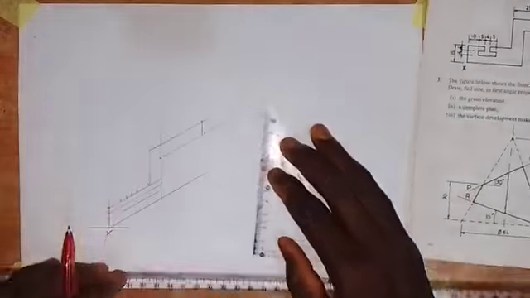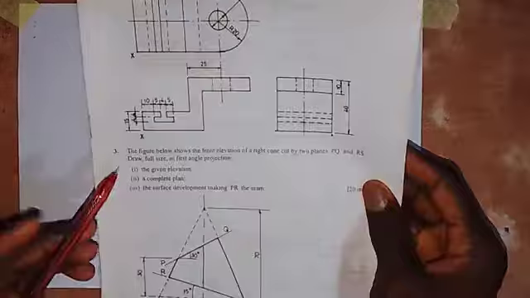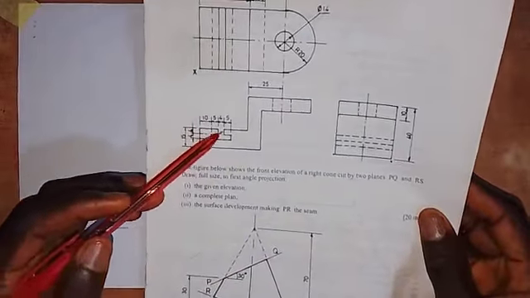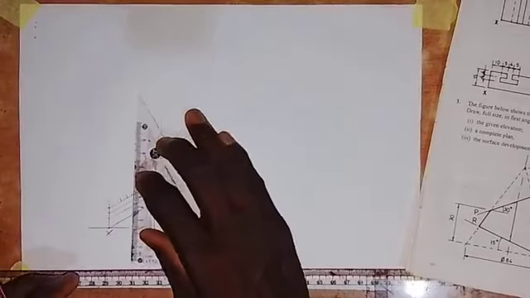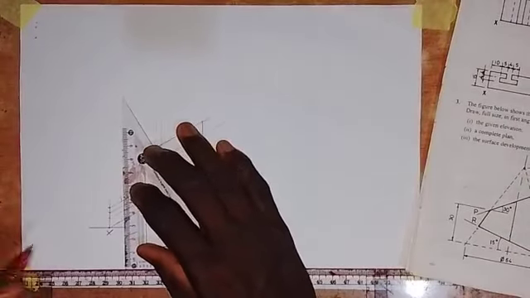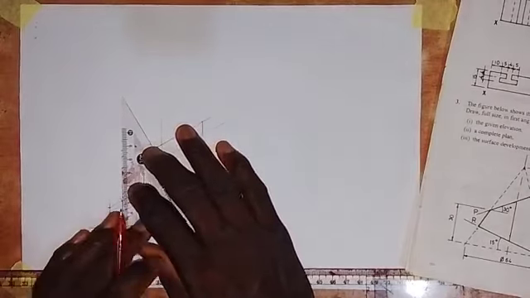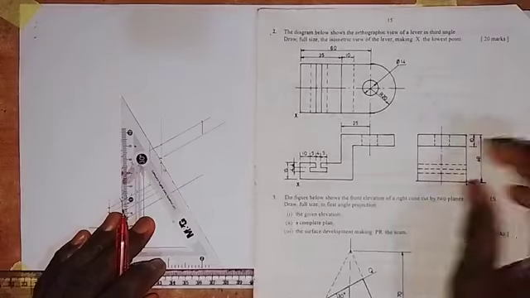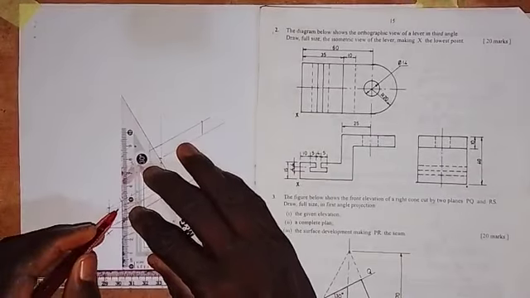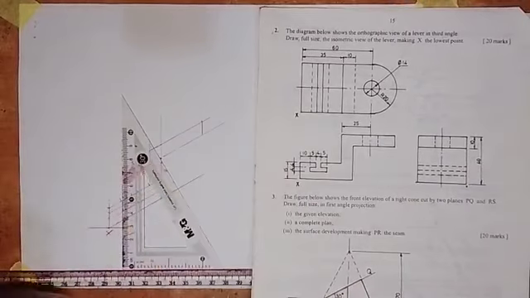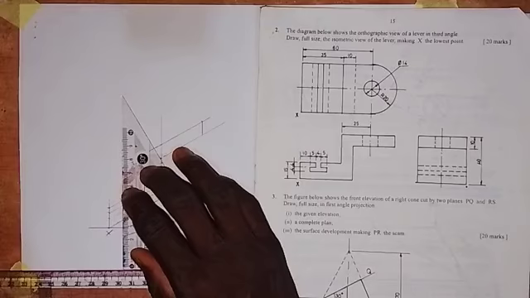So let's bring out the feature that we have here for this shape to come out. We come to this point where we have this 10 millimeters. I'm going to draw a vertical line within this part. So let's make it a thick line at once.